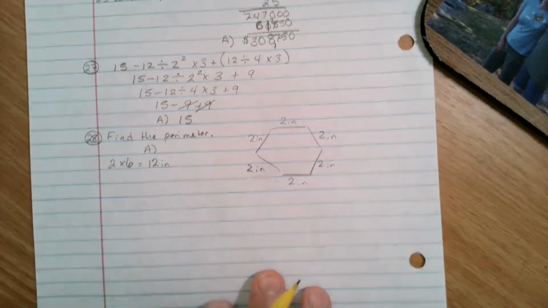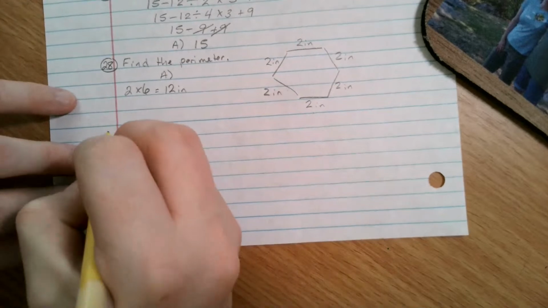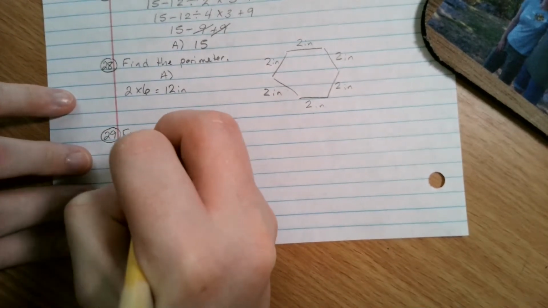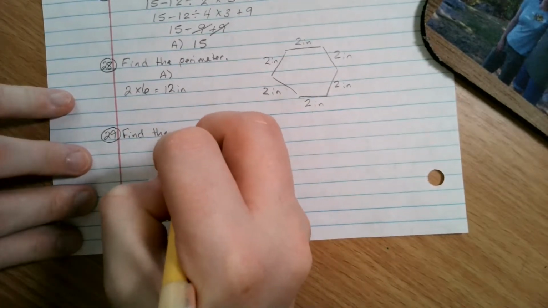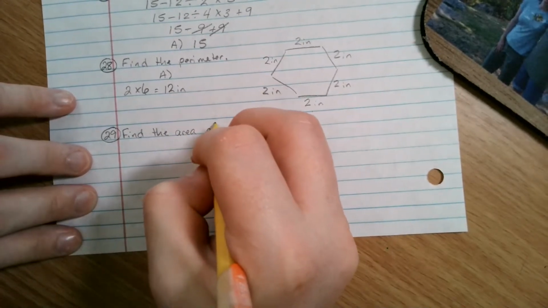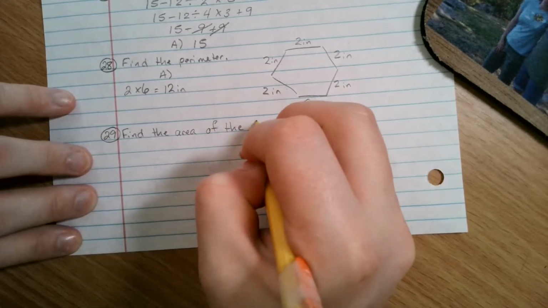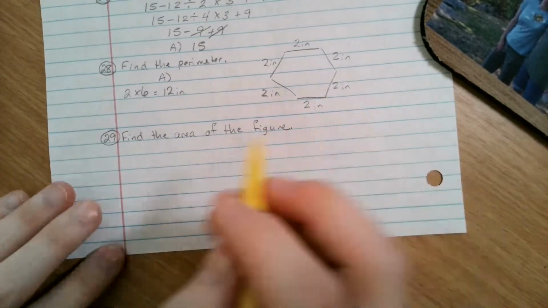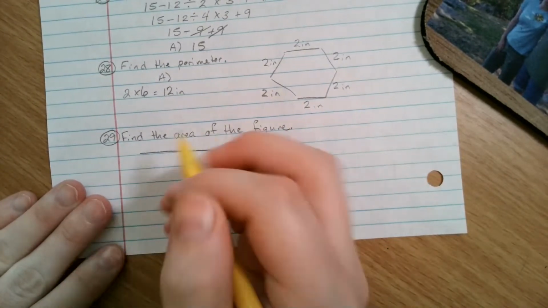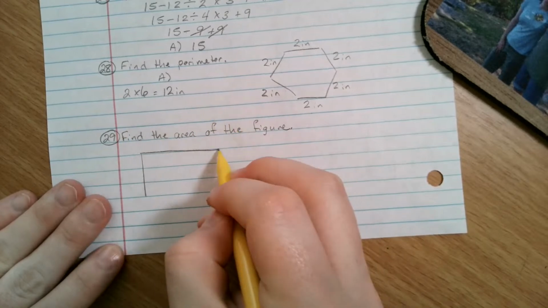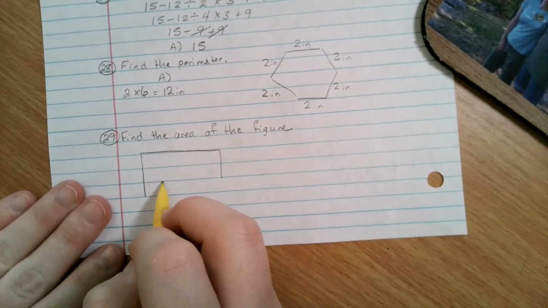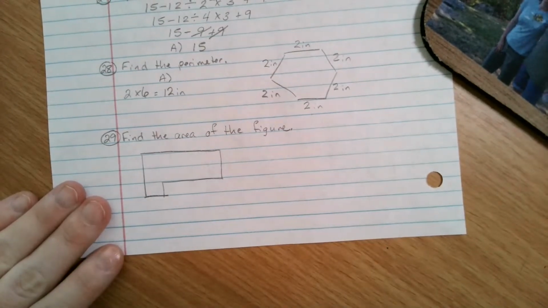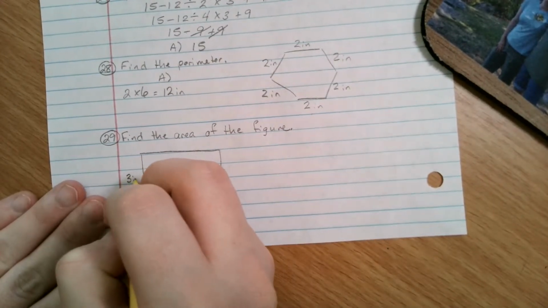29 says to find the area of. So we are given a figure. Assuming I've not drawn it to scale, knowing that I've not drawn it to scale.